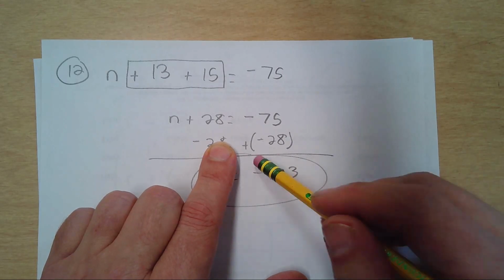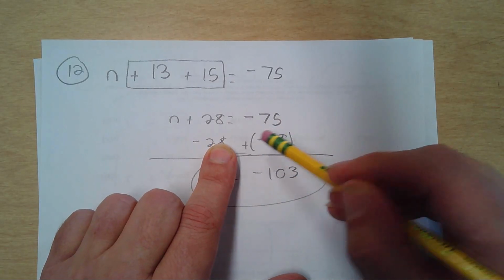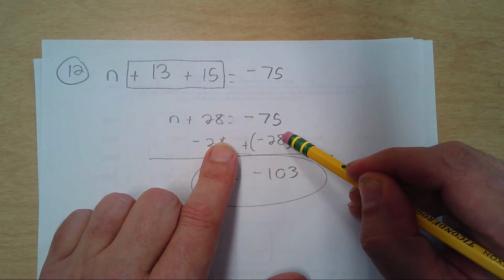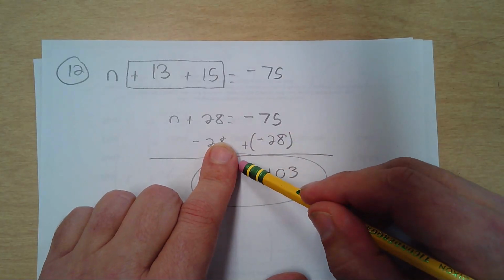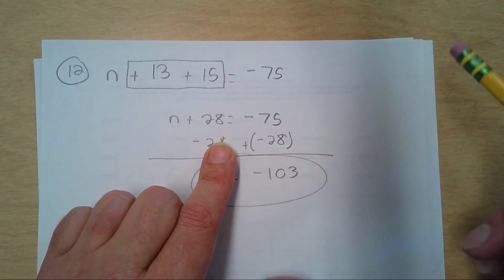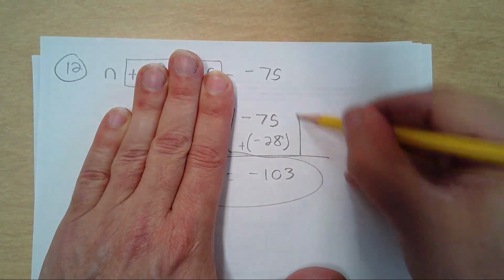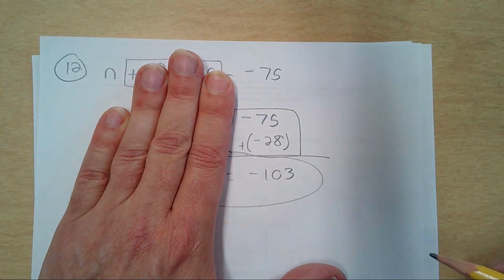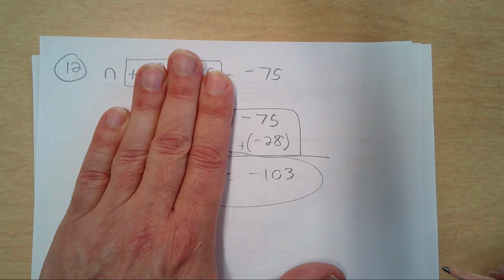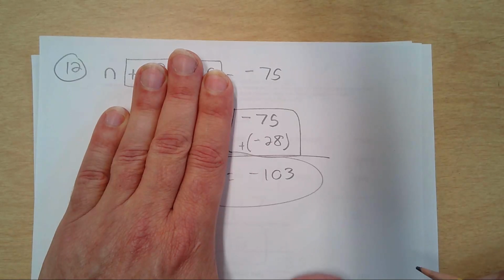Subtracting a positive 28 is the same thing as adding a negative 28. And I did it in that form because now I can see that these two signs are actually the same. I'm adding the two values together with same signs. Negative 75 plus negative 28 is the same thing as negative 75 minus a positive 28.